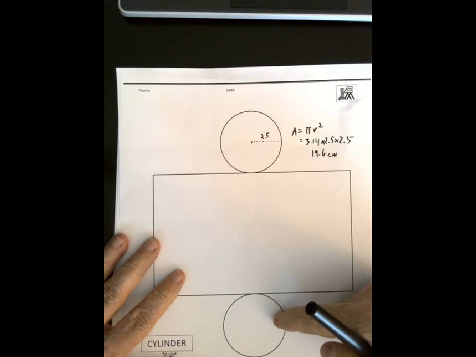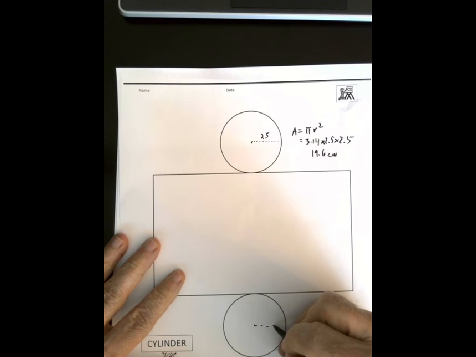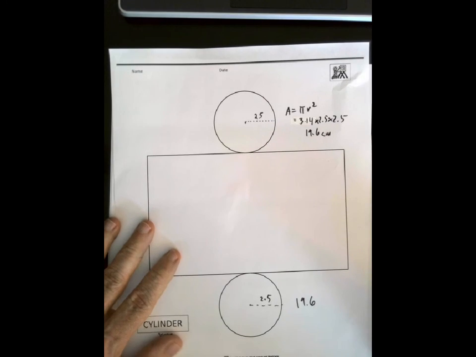The bottom is identical, with a radius of 2.5, so its area would also be 19.6. I don't need to calculate that again.